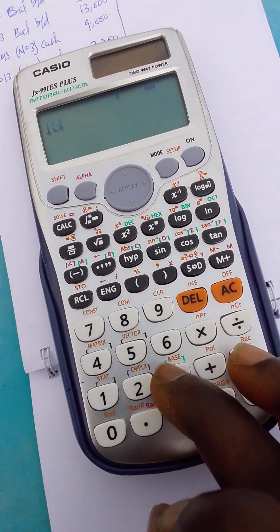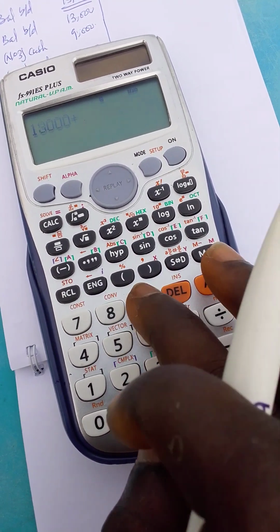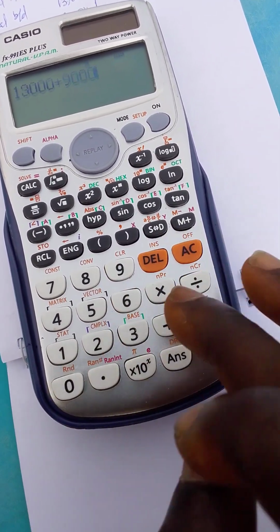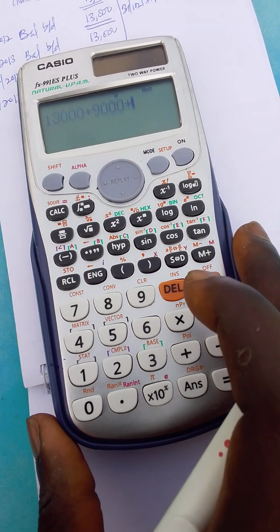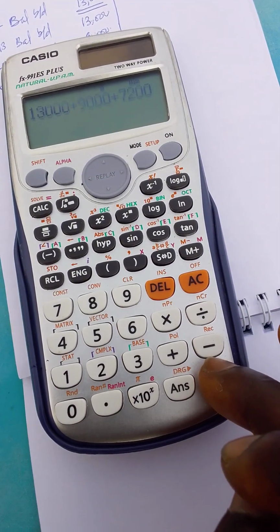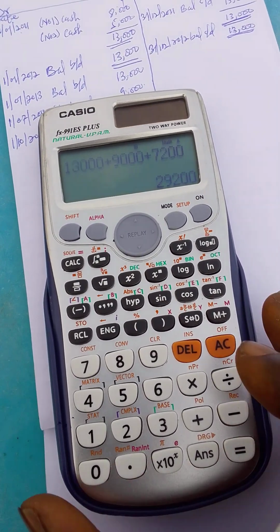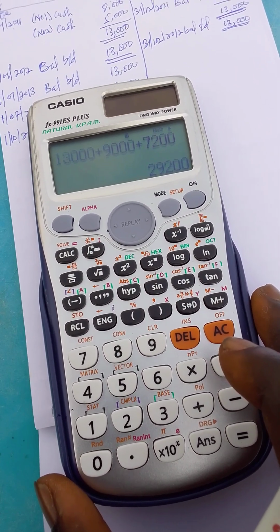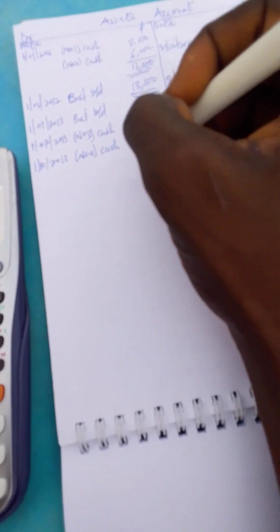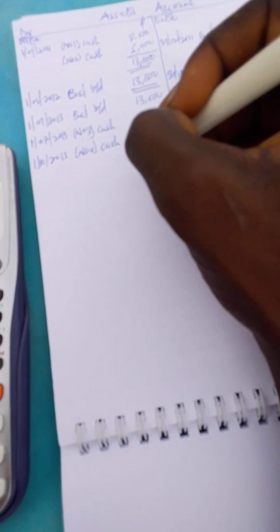The first one is 13,000 plus 9,000 plus 7,200, sorry. So it's going to give us 29,200. So the total is going to be 29,200.